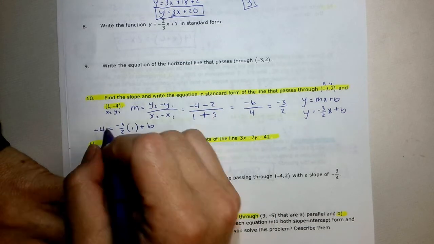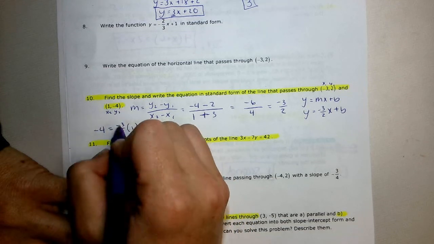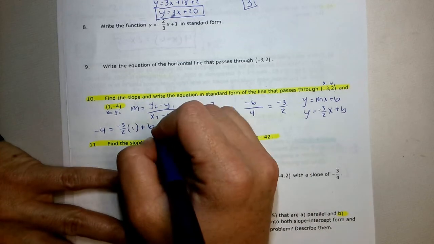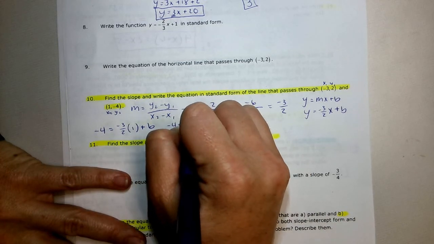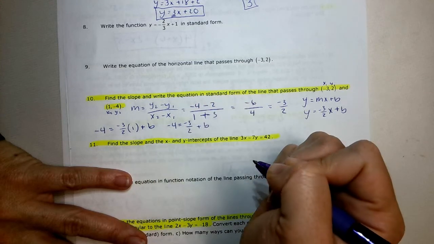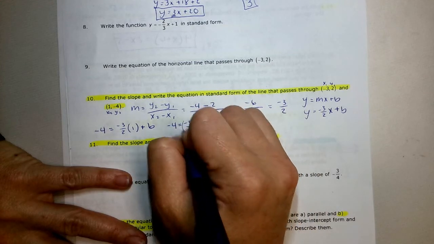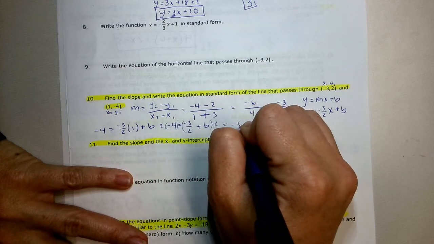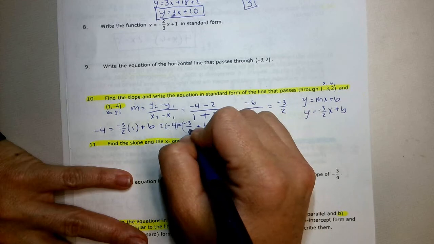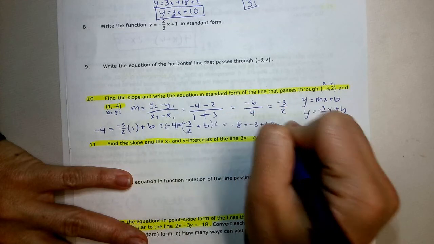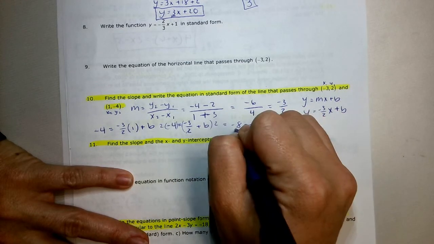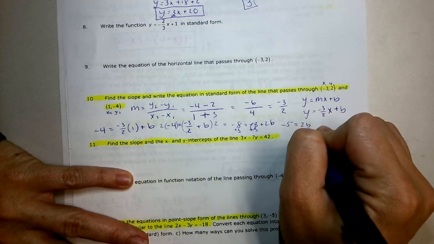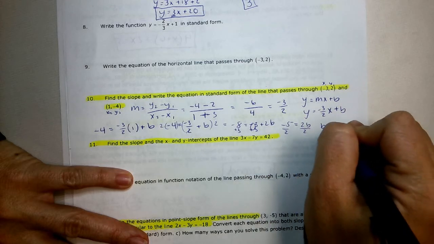This one's not the prettiest. The other number is actually easier to plug in because it will cancel the fraction, so we're going to do that. No, it actually won't. Okay, so we have negative 4 equals negative 3 over 2 plus b. And I'm going to get rid of the fraction. I'm going to multiply the whole thing by 2. And that gives me negative 8 equals, well, that cancels, negative 3 plus 2b. Add 3, that gives me negative 5 equals 2b, divide by 2, and I get b equals negative 5 over 2.